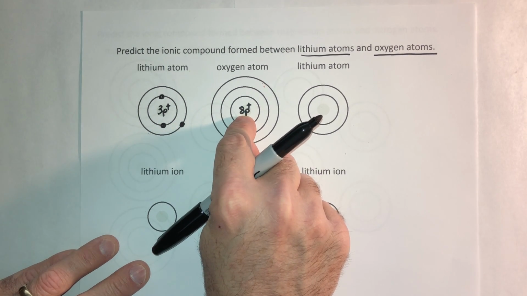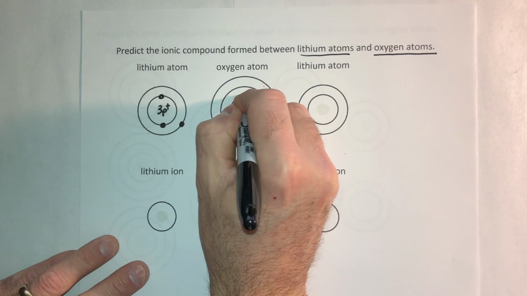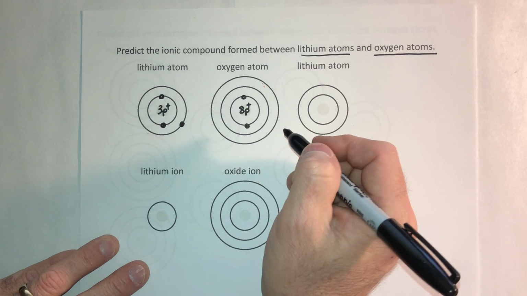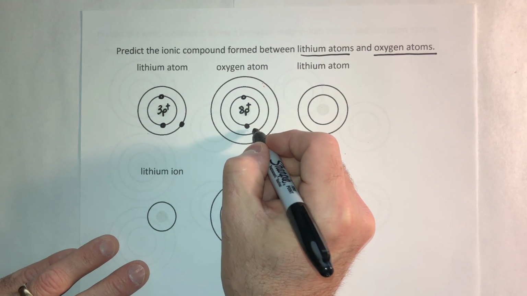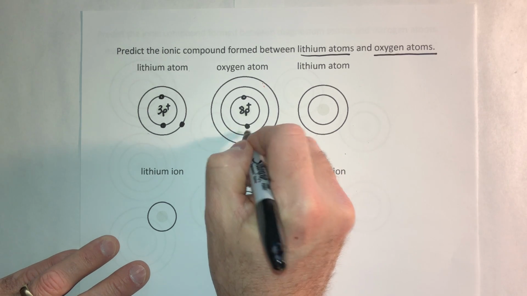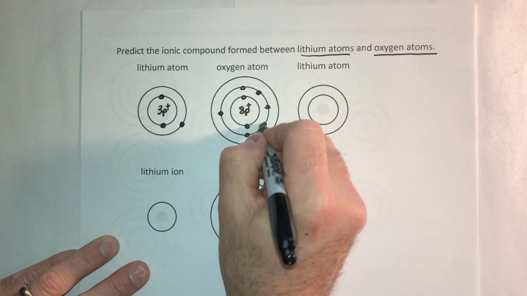If you have 8 protons, you have 8 electrons. So 2 in the first, 1, 2. That leaves you with 6. This next ring can hold 8, but you've only got 6. So 1, 2, 3, 4, 5, 6.